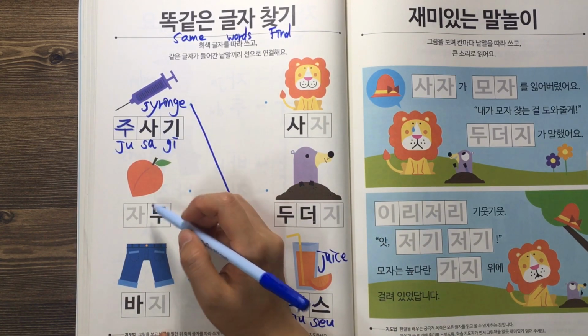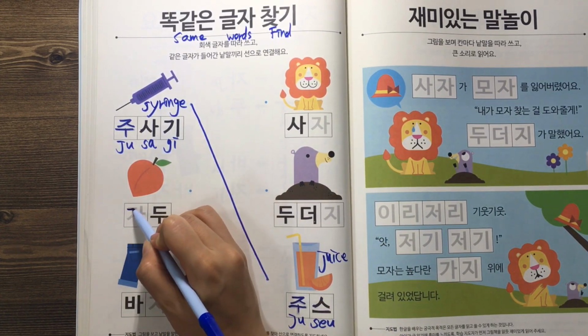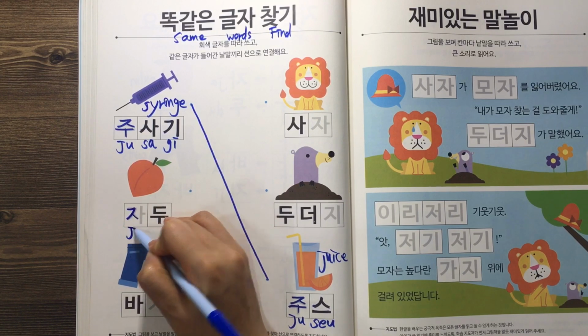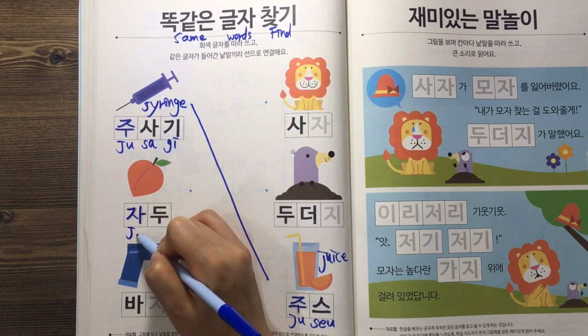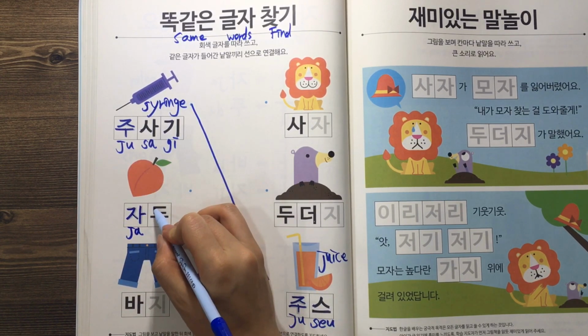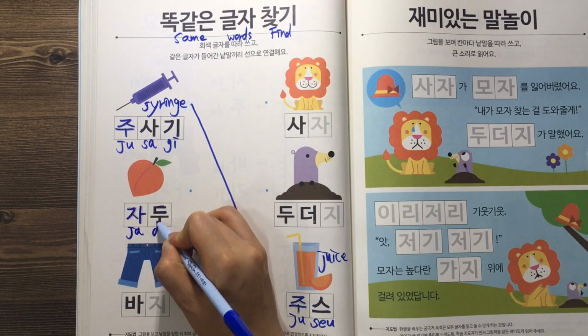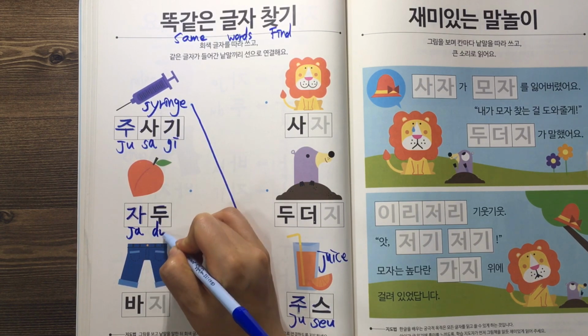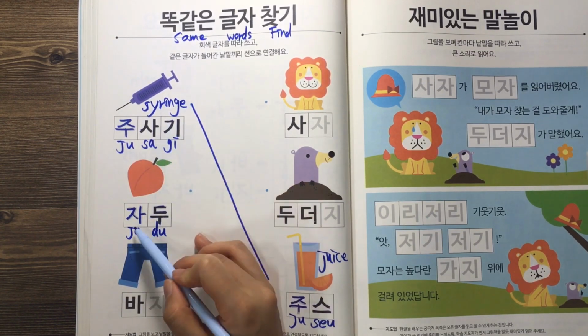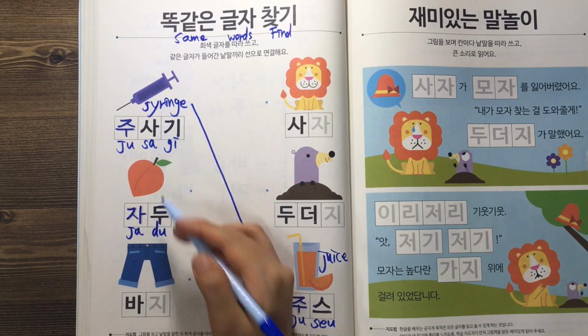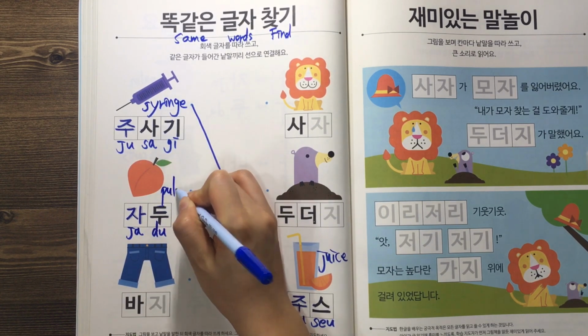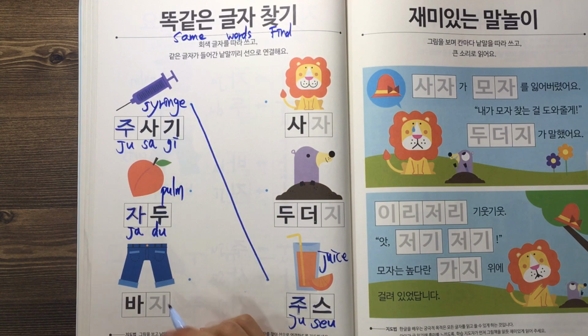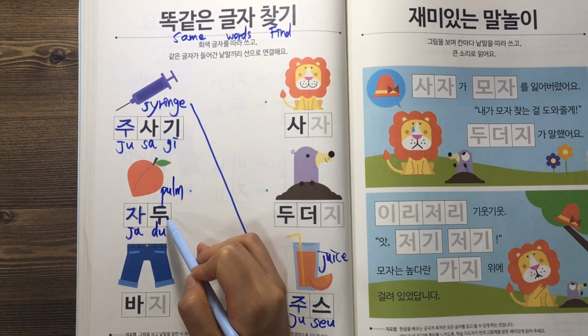And the second one is 지읒 is J and I is A and 디귿 is D and 우 is U. So it's 자두. 자두 is plum in Korean. 자두.